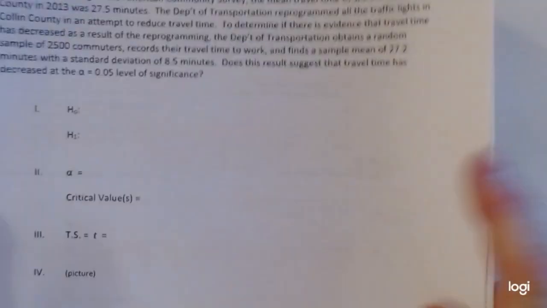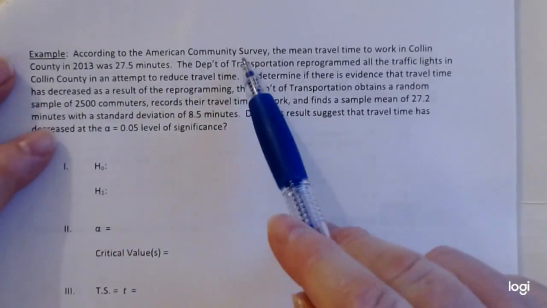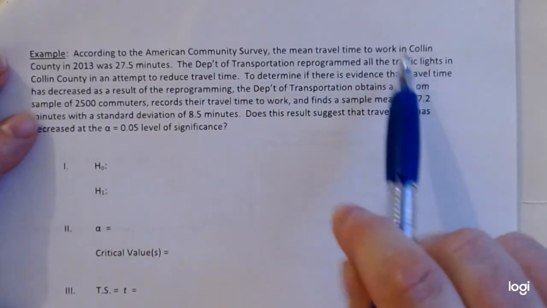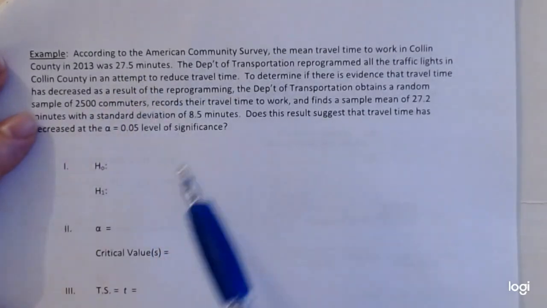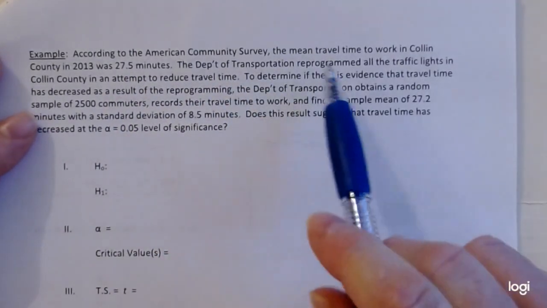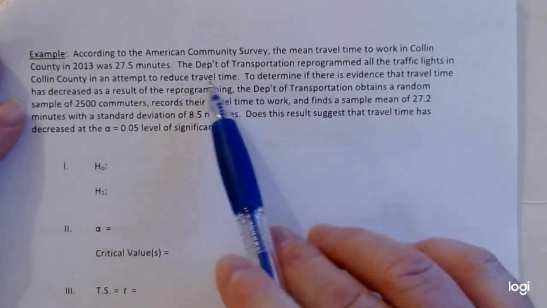All right, let's look at an example here. According to the American Community Survey, the mean travel time to work in Collin County in 2013 was 27.5 minutes. The Department of Transportation reprogrammed all the traffic lights in Collin County in an attempt to reduce travel time.